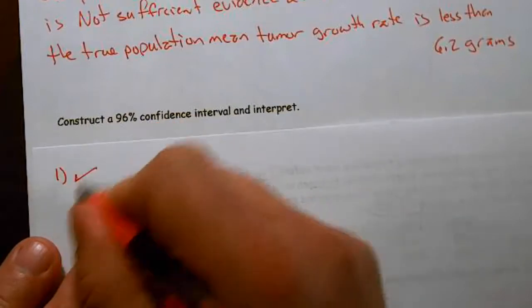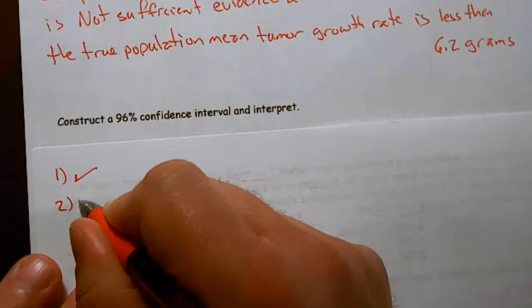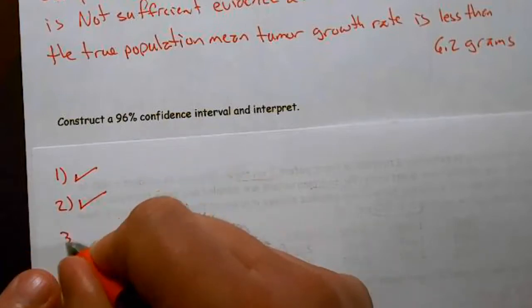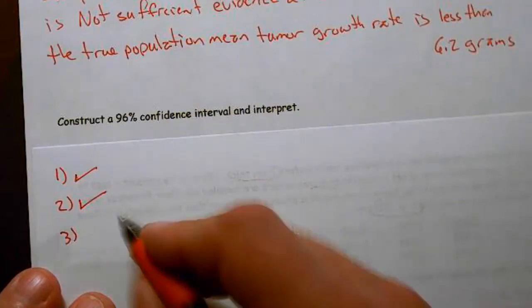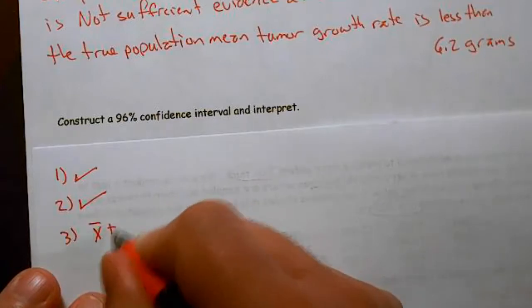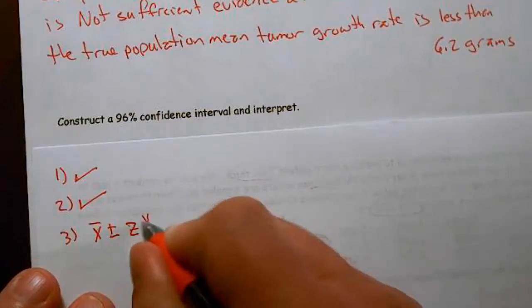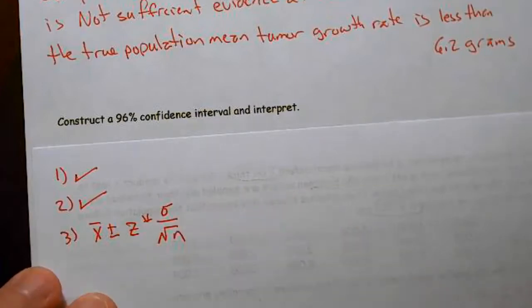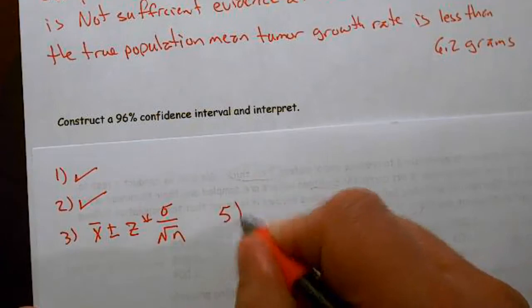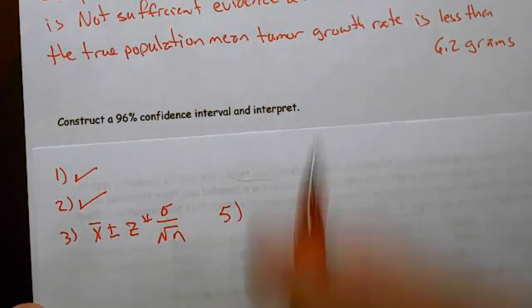We've already done that. The next thing it asks for is the conditions. We've done that. So we need to go ahead and, number 3, write our formula. And our formula in this case is x bar plus or minus z star sigma divided by the square root of n. Number 4 says enter data. We don't have that. Number 5 says identify all the parts. Well, we did that previously, so I'm going to get that from above.